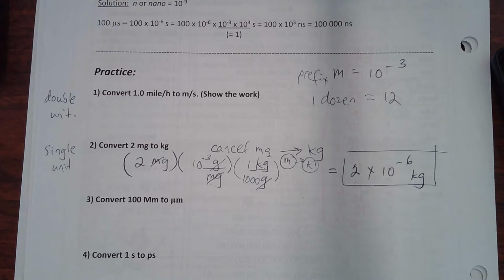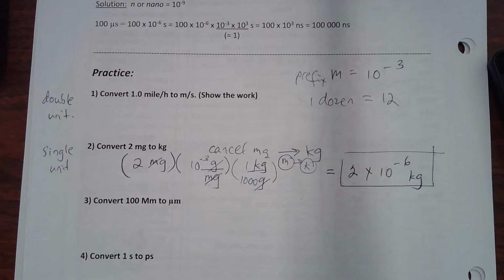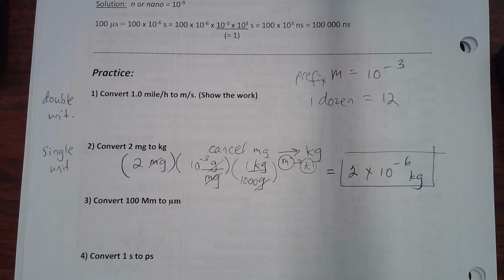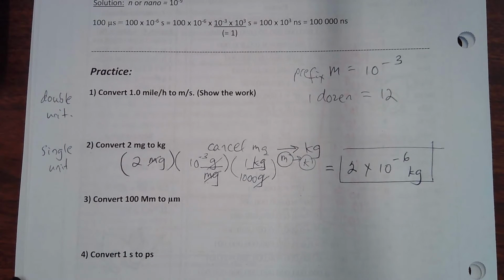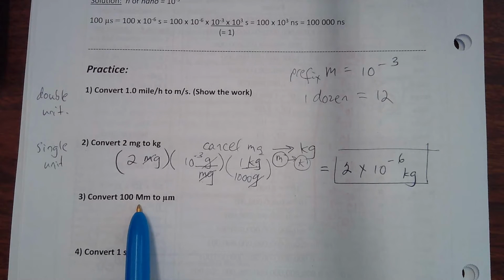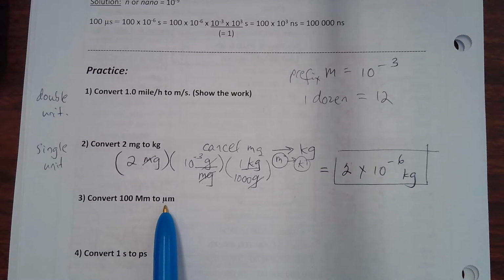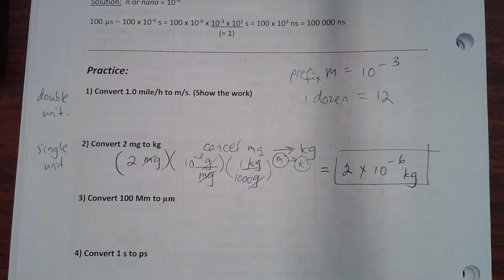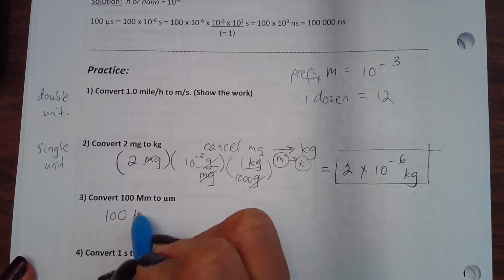Can you try this one here? This is also a single unit. Can we try this one, please? So you're going from mega, big M. Again, you should know it's mega. And that funny symbol is called micro. Okay? So let's go and try this on your own here. So you start by putting down what you're given in brackets. So go ahead and try that one, please. So that's a big one, right? Mega is big.